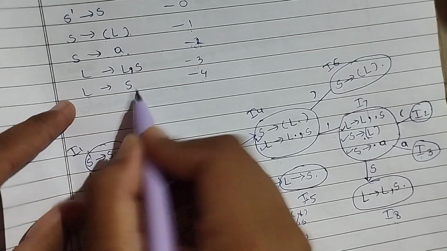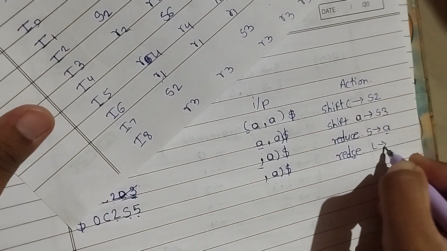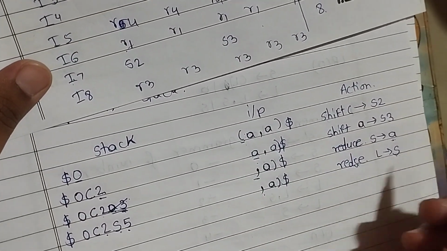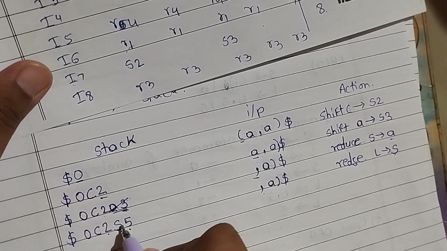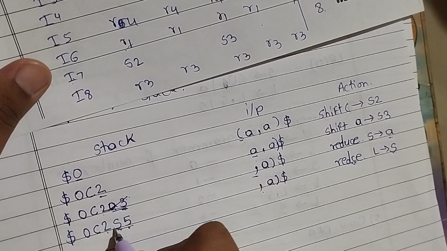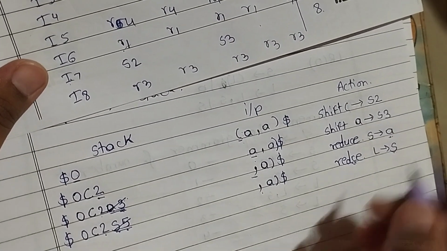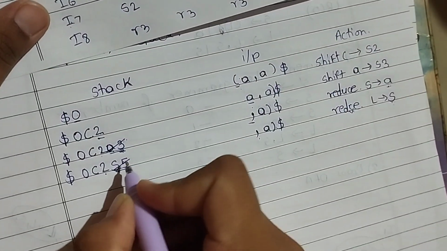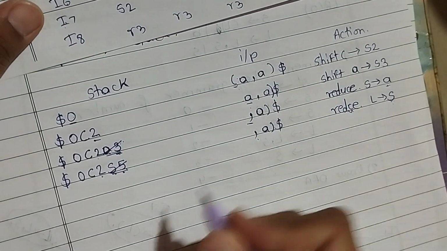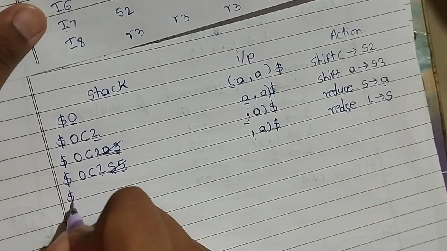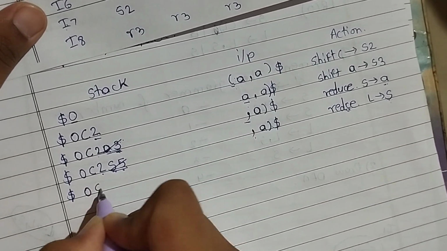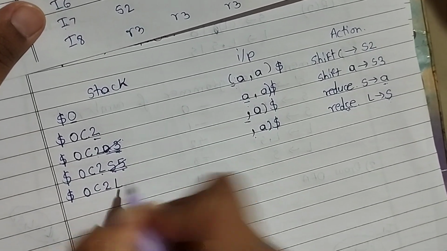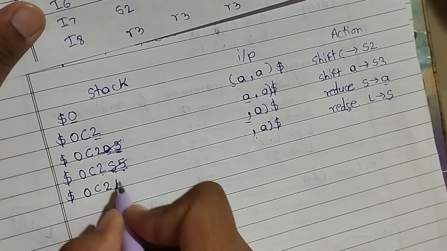L reads S. So we reduce L reads S, and for one variable we reduce, cancel one variable and number, means these 2 things we cancel. So these whole things we reduce here for the S. So write the remaining as it is, 0 C2, and this S5 is reduced to L. This S is reduced to L, so we write L.